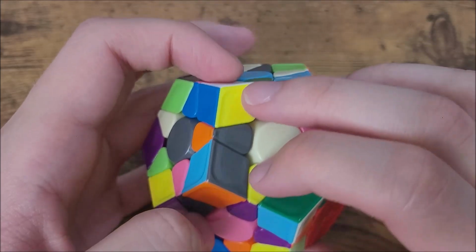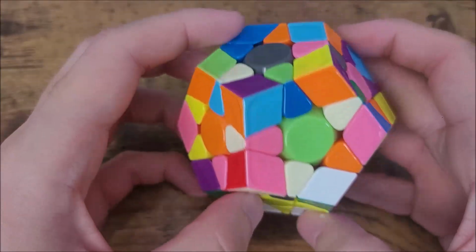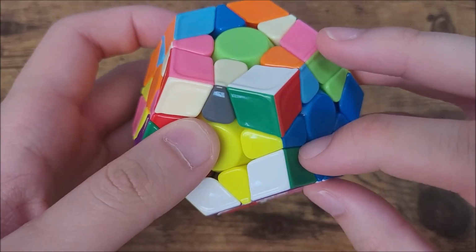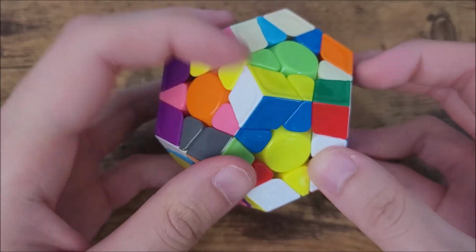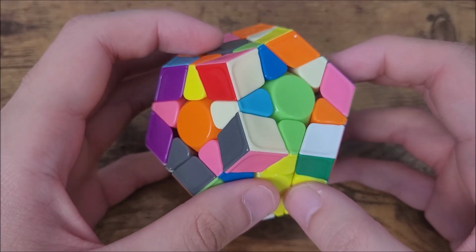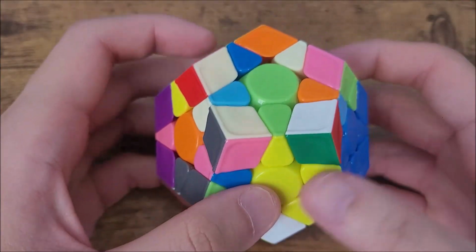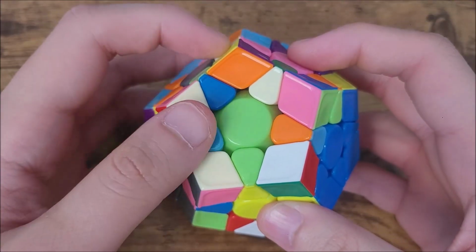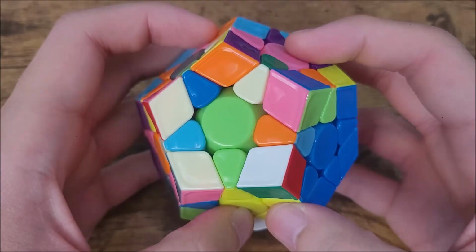Since two of these are yellow, I think I'll try to rotate it down because that's where my yellow pairs are. I see this yellow blue, so I can do something like this, then inserting that pair. The execution might be a little bit tricky, but I think it would be better than moving the corner to this layer and then doing one of those 3x3 cases.